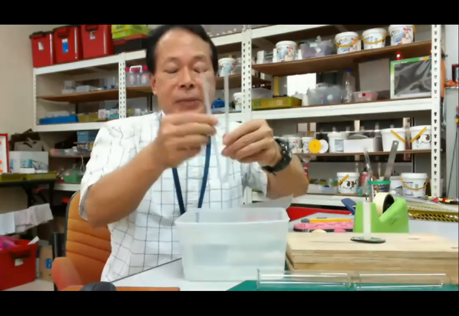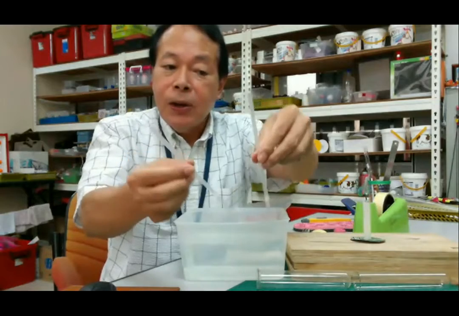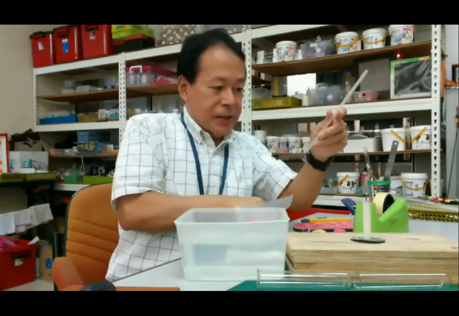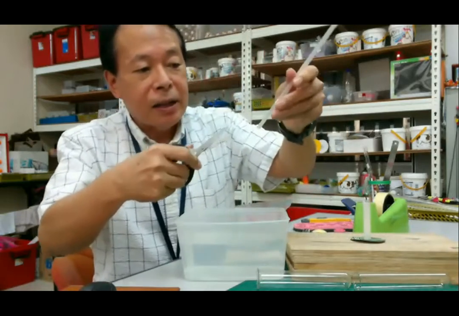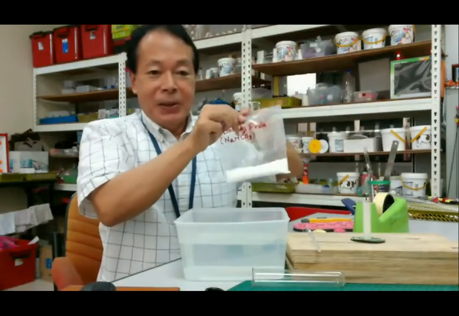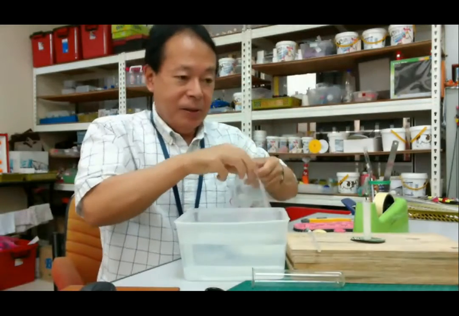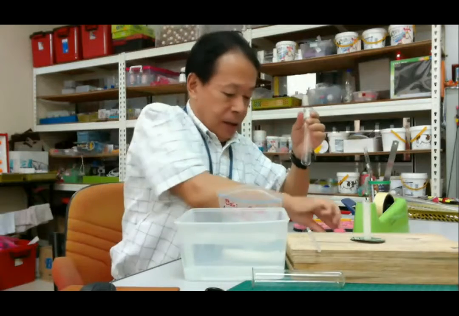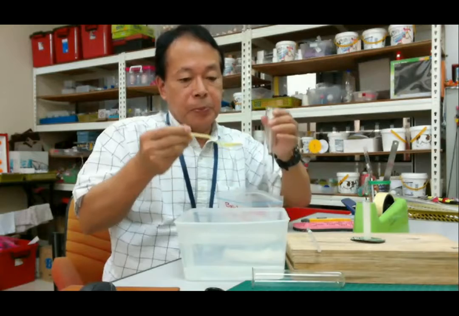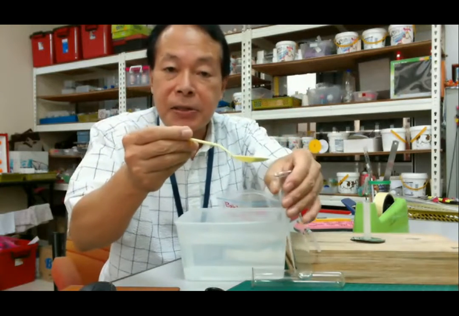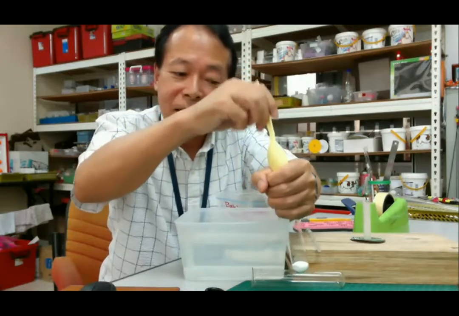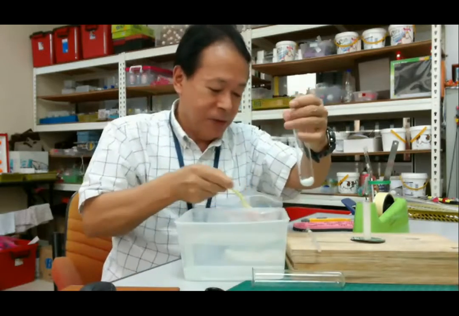Then please prepare two plastic straws. Okay. Then first, before making the tube, please put the baking soda into the test tube. Half of a spoon is enough. Okay, inside. A little more. A little more.